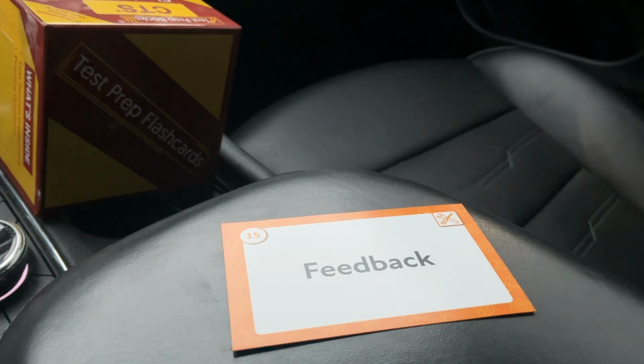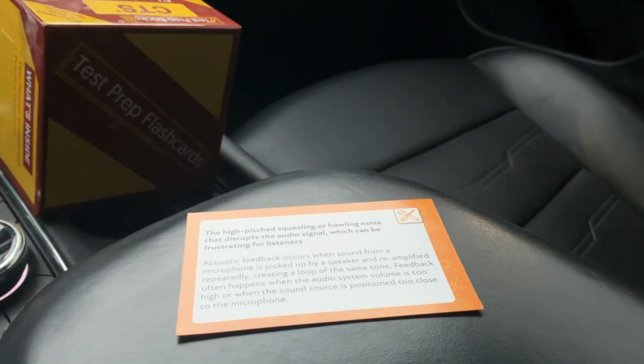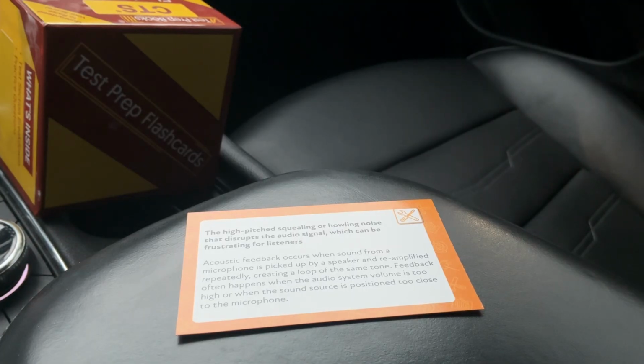Feedback. The high-pitched squealing or howling noise that disrupts the audio signal, which can be frustrating for listeners. Acoustic feedback occurs when sound from a microphone is picked up by a speaker and re-amplified repeatedly, creating a loop of the same tone. Feedback often happens when the audio system volume is too high or when the sound source is positioned too close to the microphone.